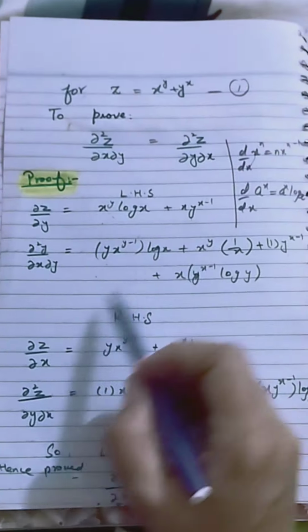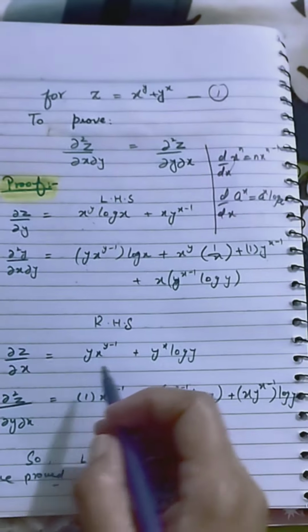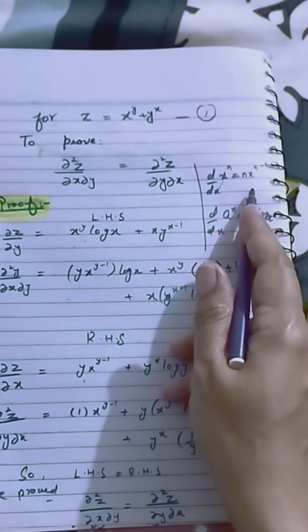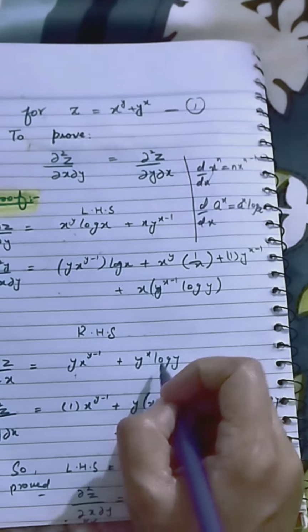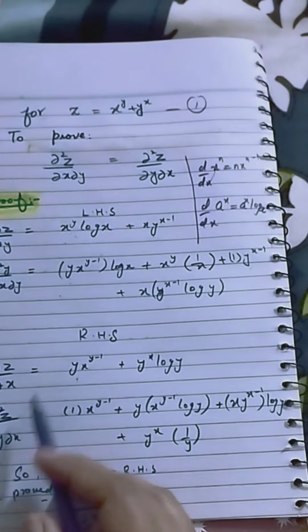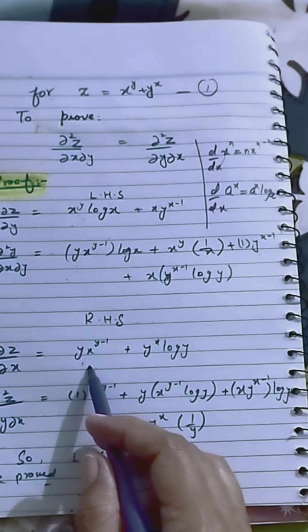Now for the right hand side, we first differentiate the function z with respect to x. For the first term we use the first formula, this one, and for y^x we use this formula. Now again differentiation with respect to y, here we use the product rule.